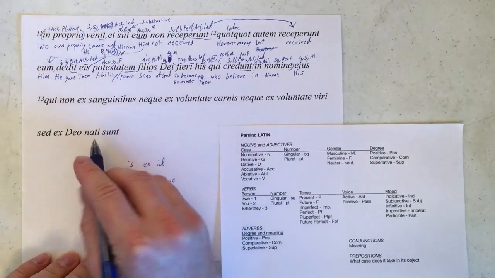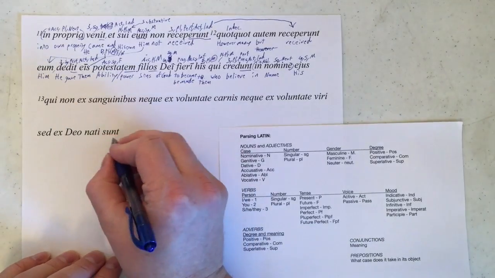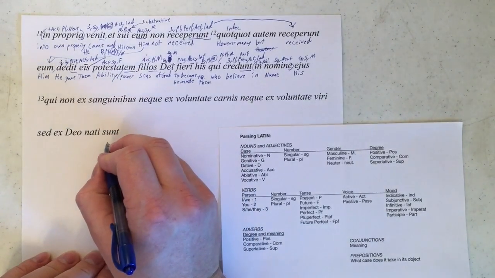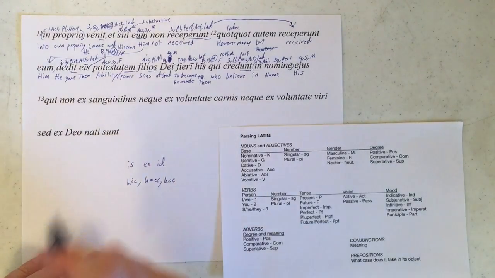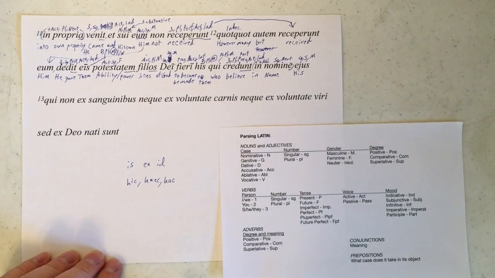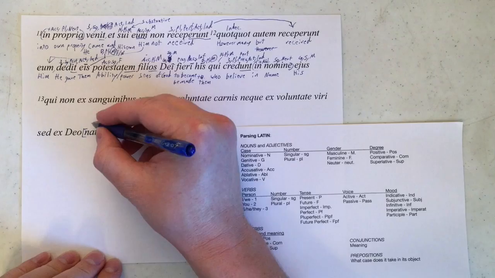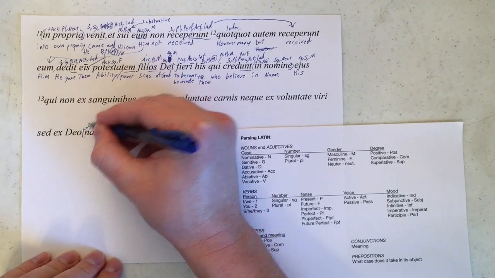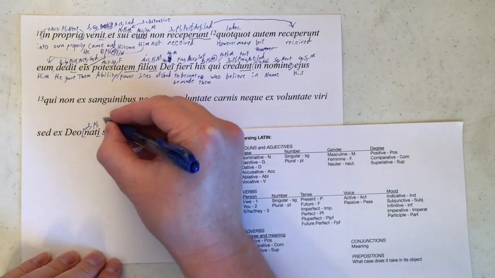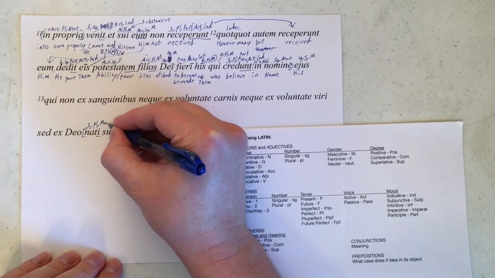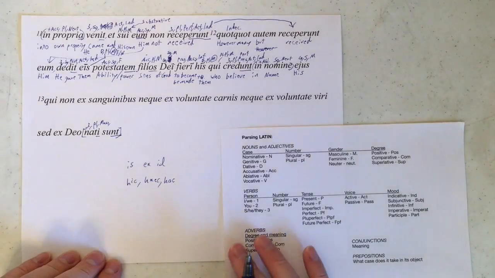Nati sunt. This is going to be a perfect form because you've got the two together, a form of sum with what is normally a fourth principal part of a verb. However, this one I believe is a deponent. Nator, nati, or natari, natus, natum, natus sum. Stumbling over that one. So this one is actually going to be deponent, but they go together. And that's going to be unt, so third plural. This tells us it's masculine. We can add that in. Masculine. And it's probably going to be masculine generic.